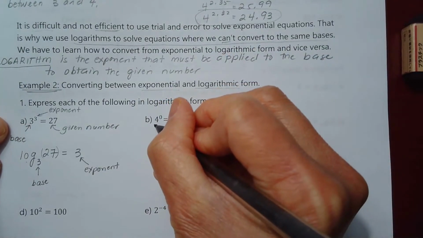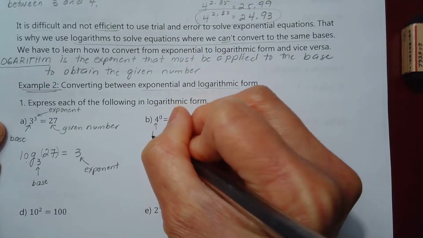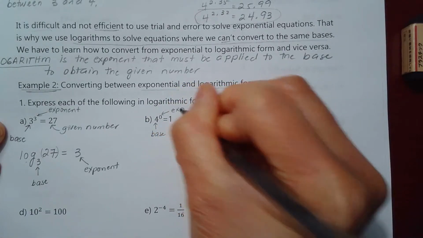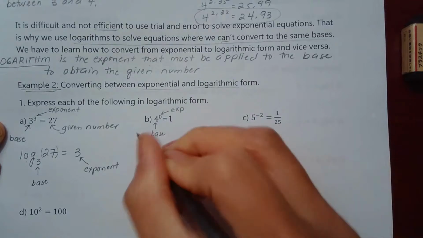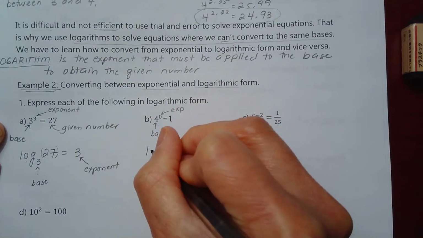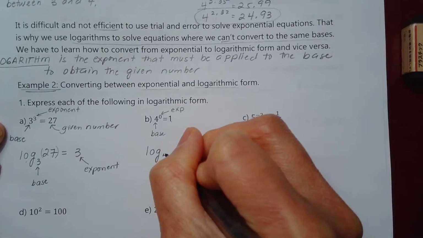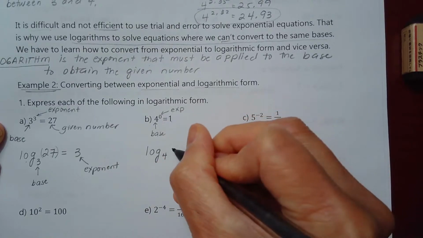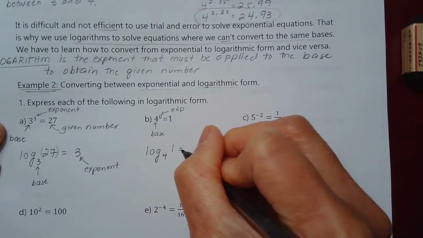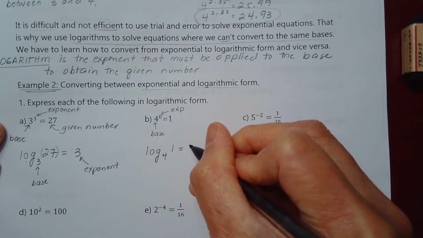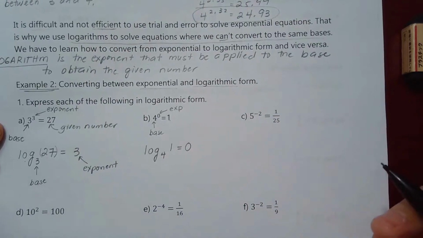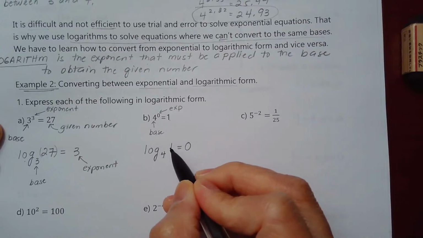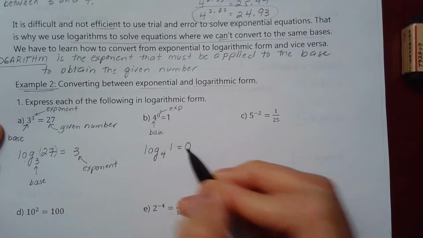This one here is the base. This one, the 0, is the exponent, and then this is the given number. So it's going to be written like this. Log base 4 of 1 is equal to what exponent? 0. Okay, so this is the base, this is the given number, and then this is the exponent.